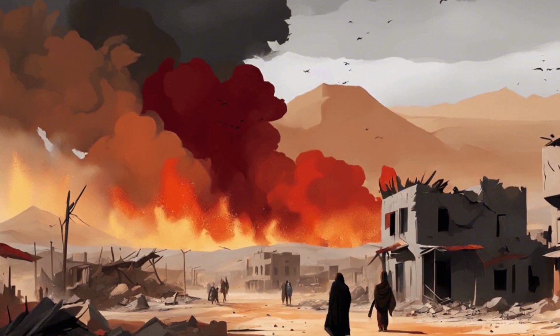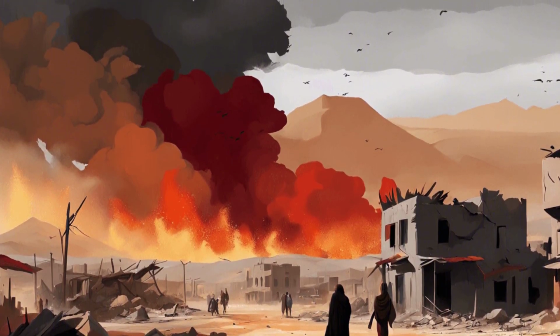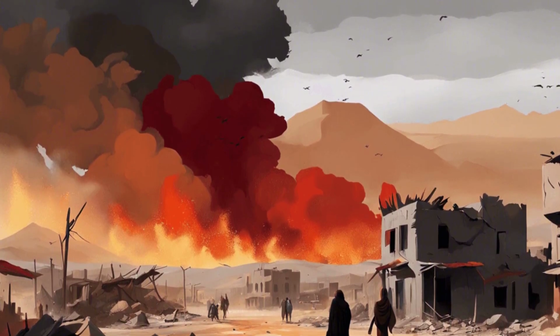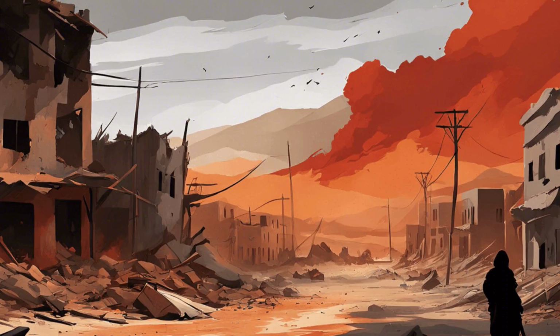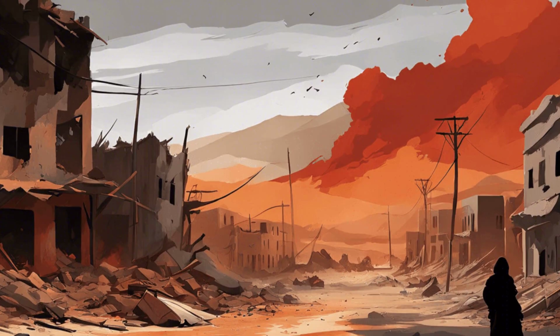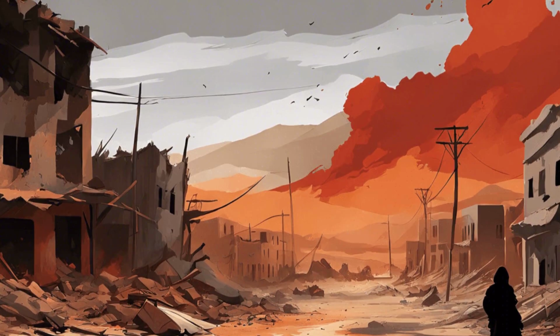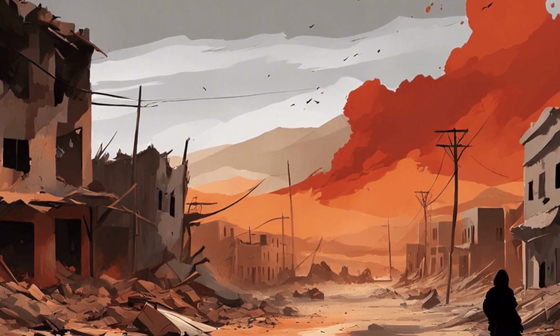The humanitarian toll of the Syrian civil war has been staggering, with hundreds of thousands killed, millions displaced, and widespread destruction of infrastructure. The conflict has also had significant regional and global implications, contributing to the refugee crisis, fostering extremism, and reshaping the geopolitical landscape of the Middle East.